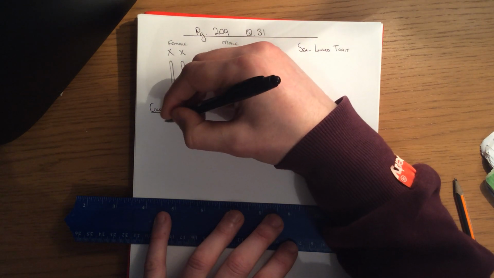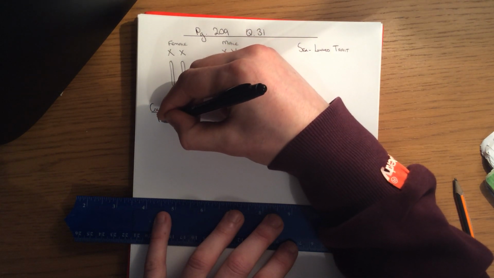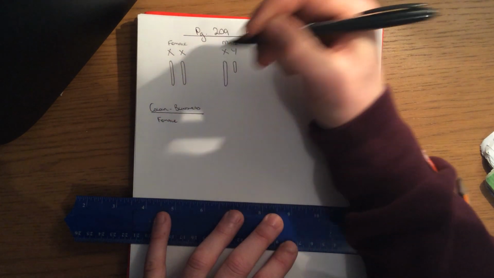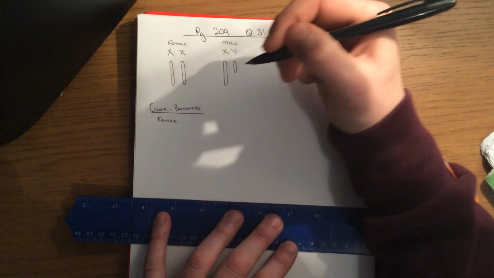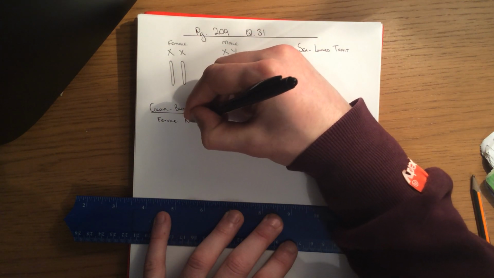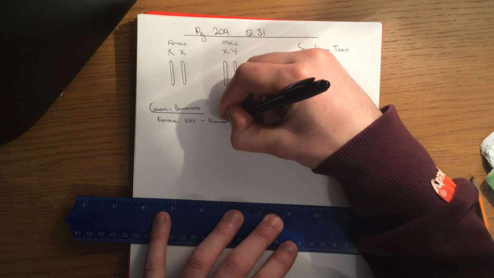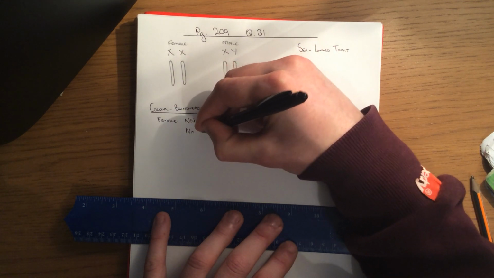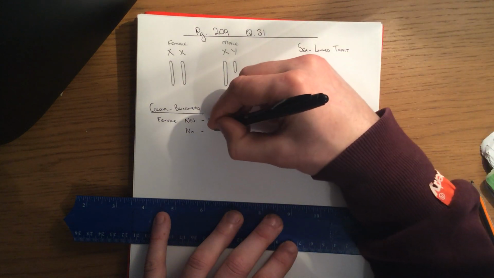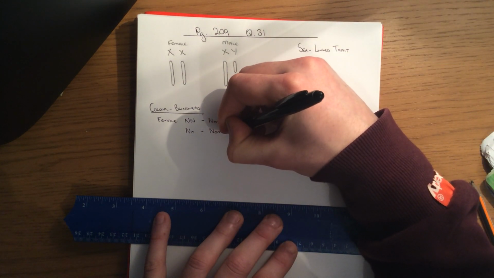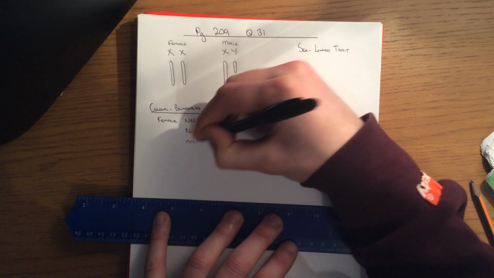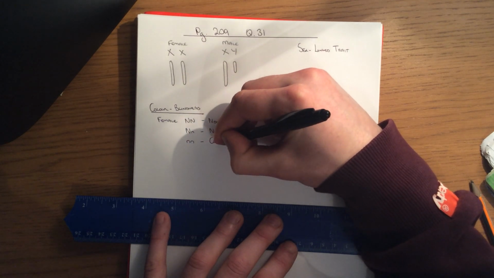So if it's a female, because they have two X chromosomes, they could have capital N. So we'll call this one here normal vision. They could have capital N, small n. So that would be your heterozygous condition, in which case it would result in normal vision. And then they could be small n, small n, which would be colorblind.